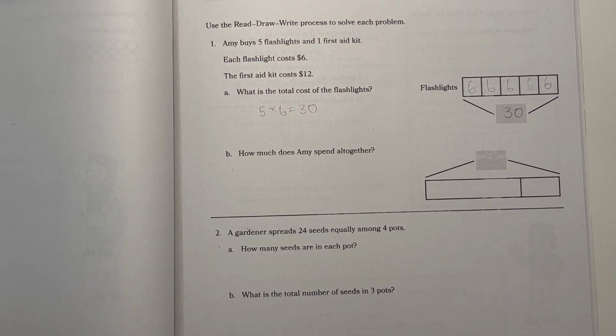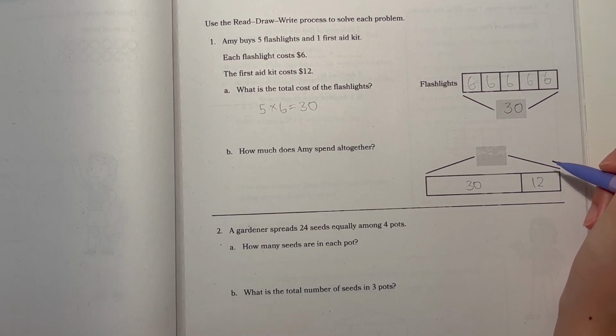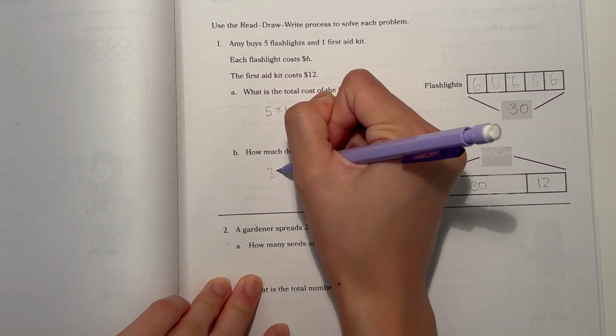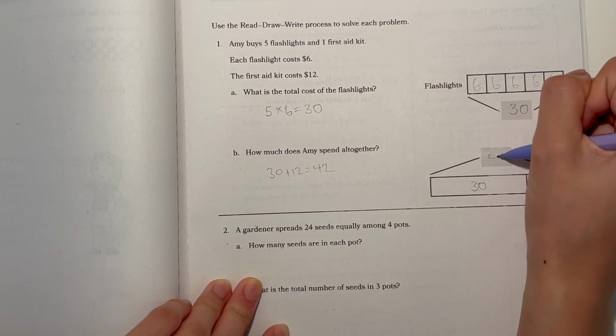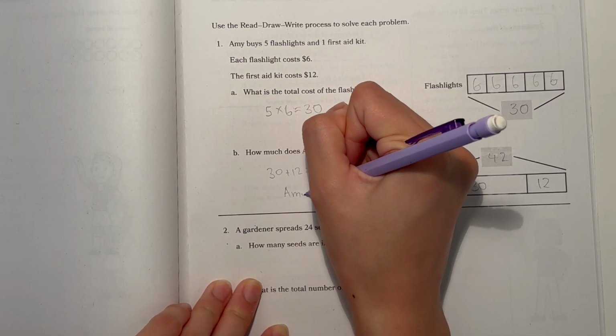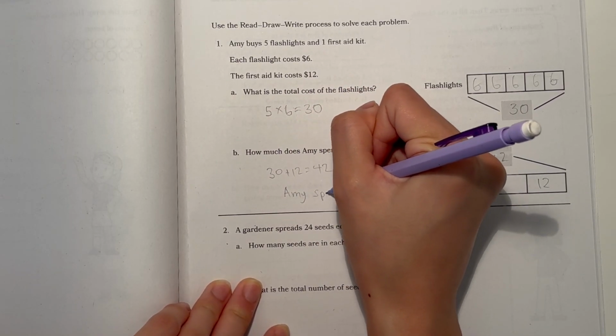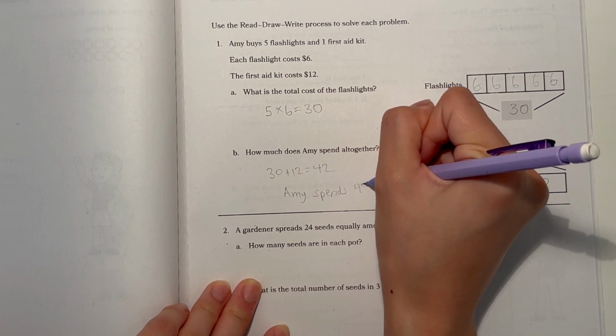We know she spent $30 on the flashlights and $12 on that first aid kit. So 30 plus 12 equals 42. So that means 42 is the total. Amy spends $42.